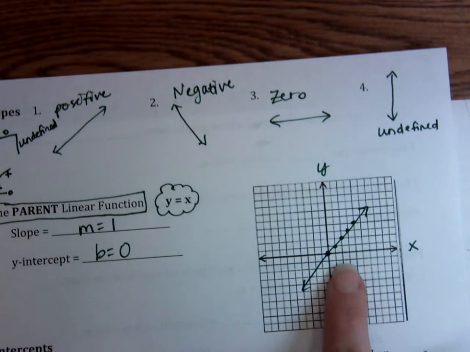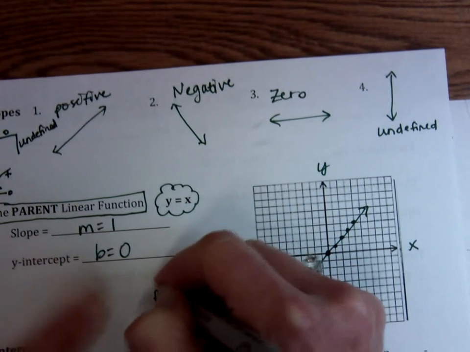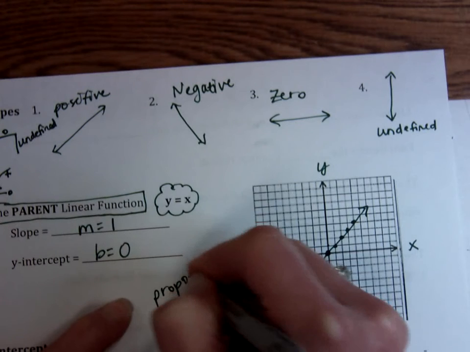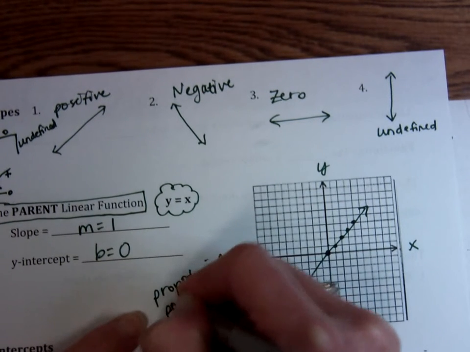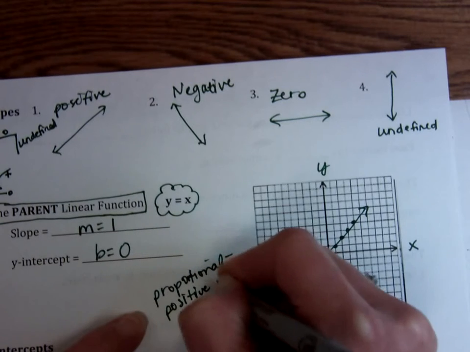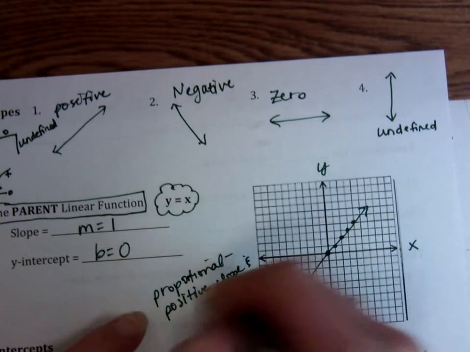And by the way, this is proportional. Do you remember what proportional means? Proportional means that it has a positive slope and it goes through the origin.